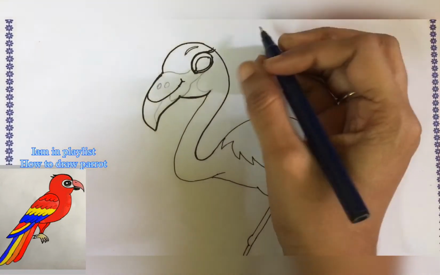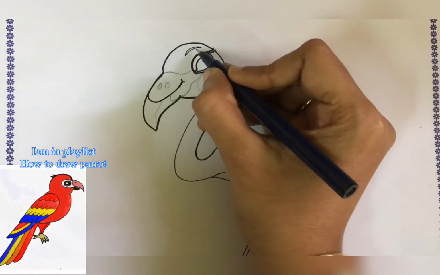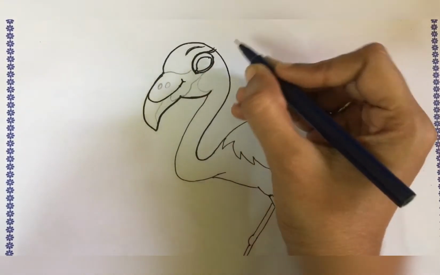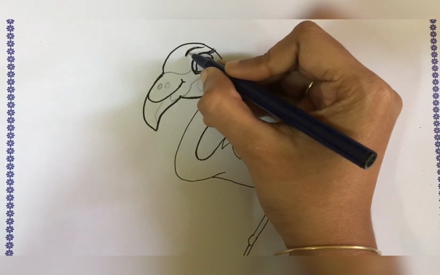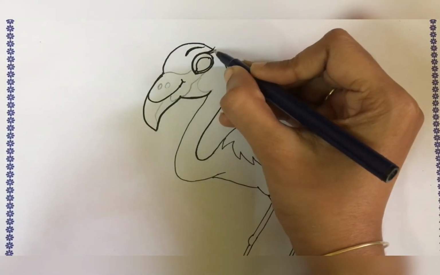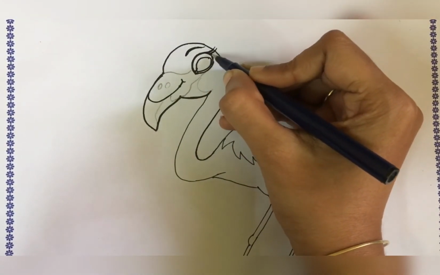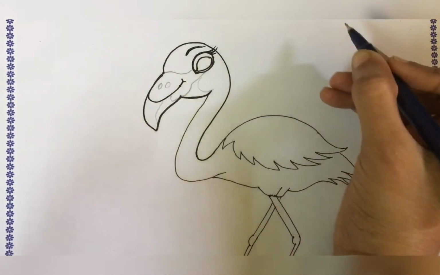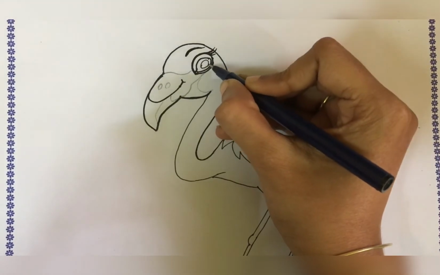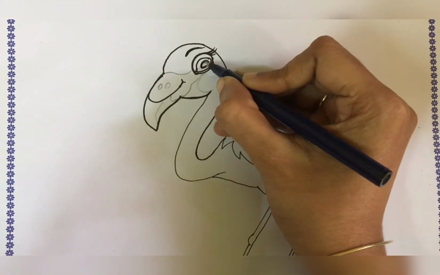Give eyebrows for the flamingo. Draw an arc at the top of the eyes and give shade to it. Add details to the eye and draw three lines for the eyelashes, drawn outwards. Now at the center, draw the eyeball, giving shade to it.